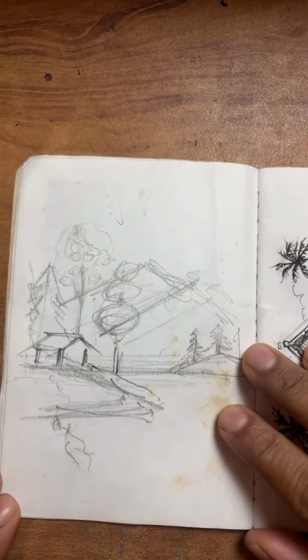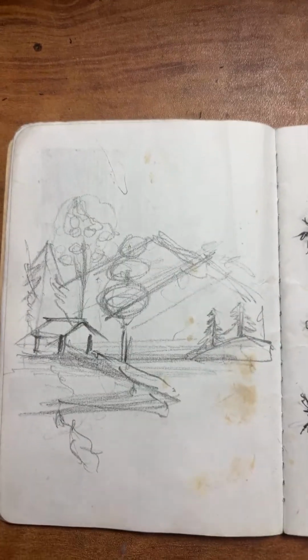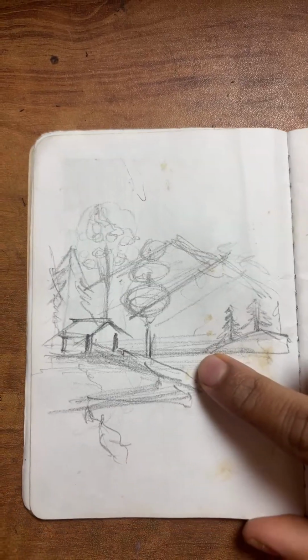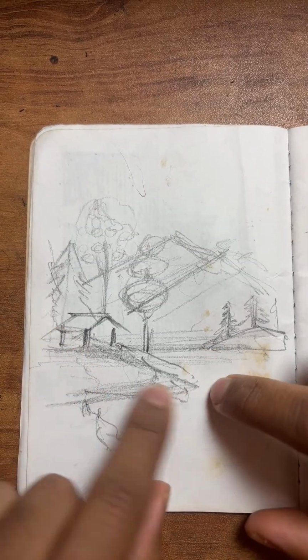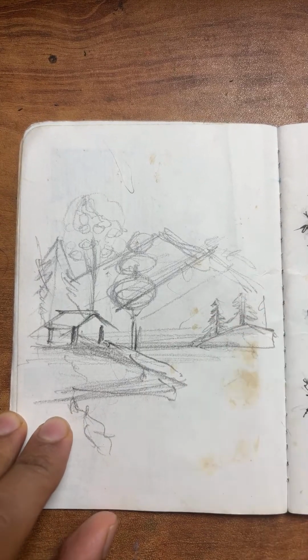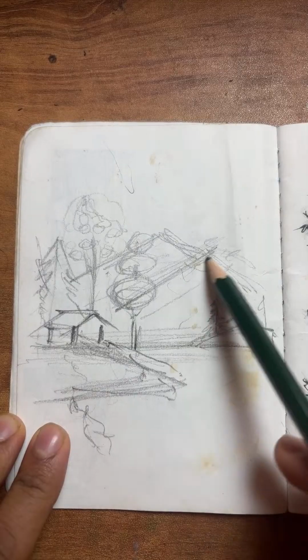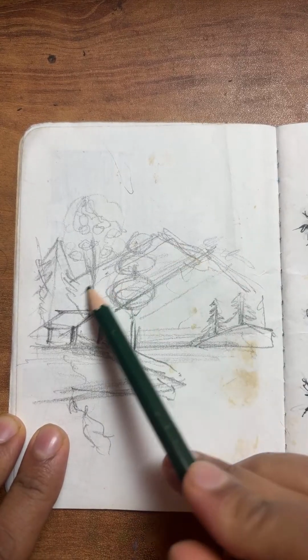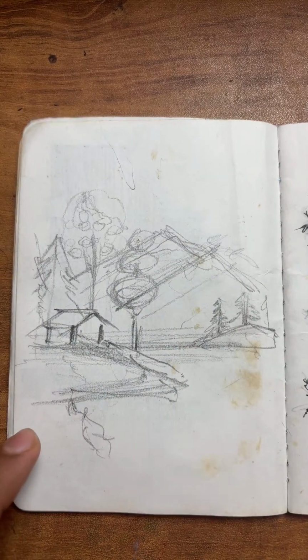Notice the mountain. Notice the house here with the island. Notice these trees. Notice that the shape of the mountain isn't like a perfect triangle, but kind of like an imperfect shape. And that's how it's supposed to be.